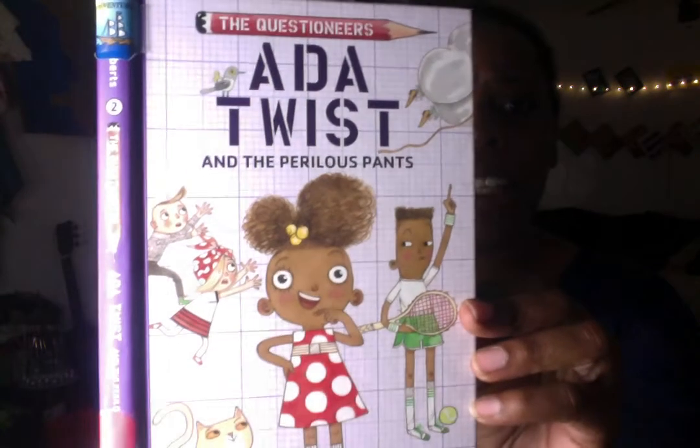And today we're going to be reading chapters 3 and 4 from Ada Twist in the Perilous Hands.